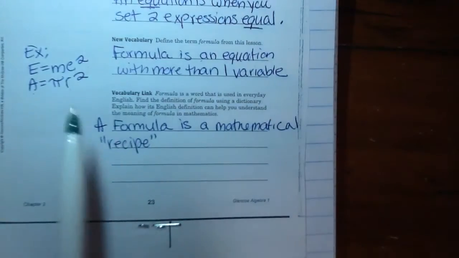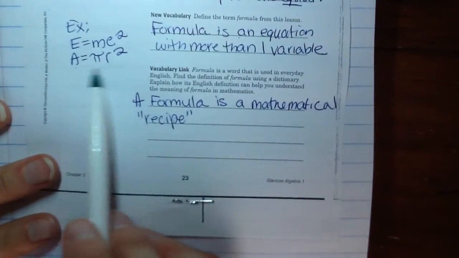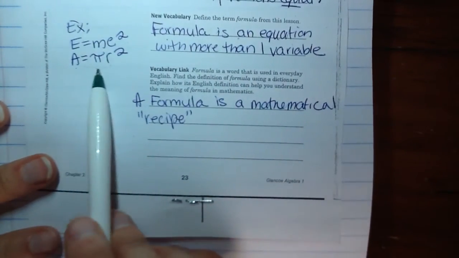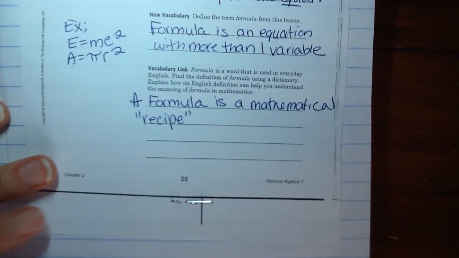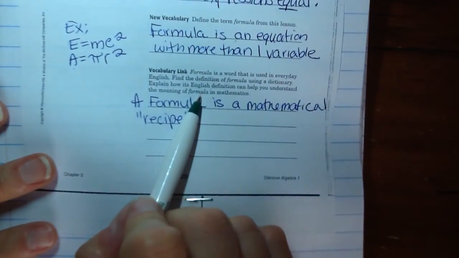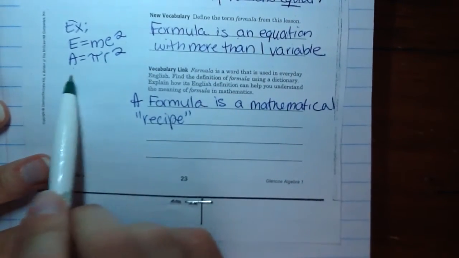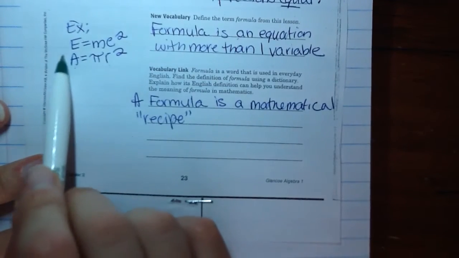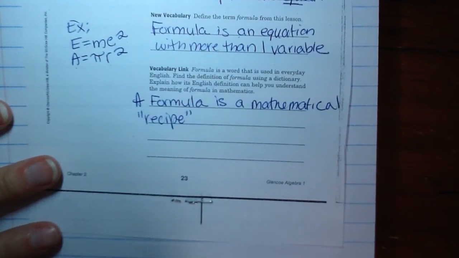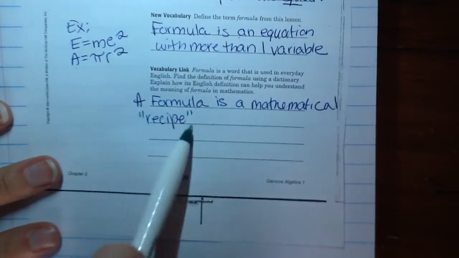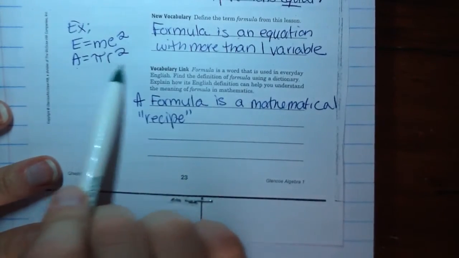So for example, this is the recipe to find the area of a circle. And so we can think about how in math we use a formula to help us solve different parts in order to find, for example, area here.